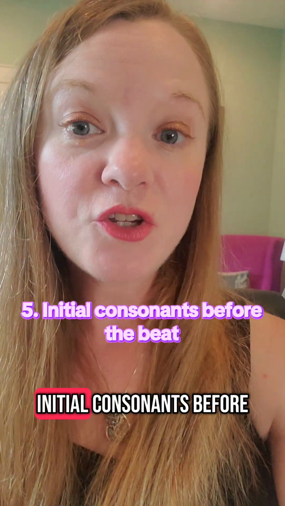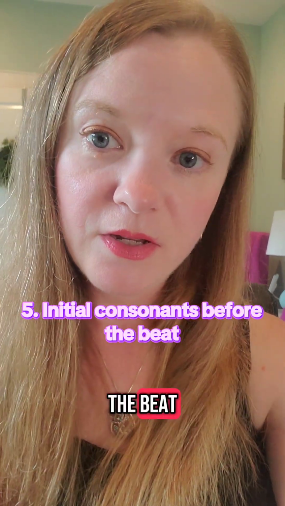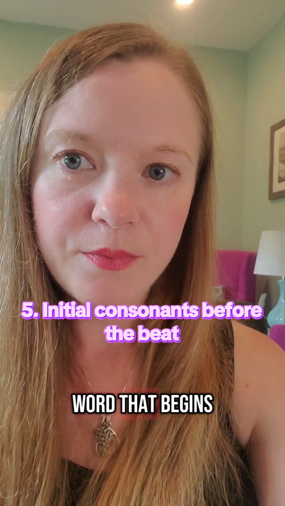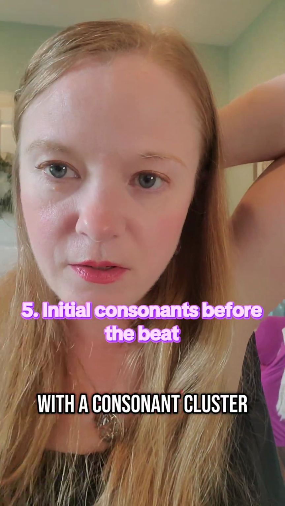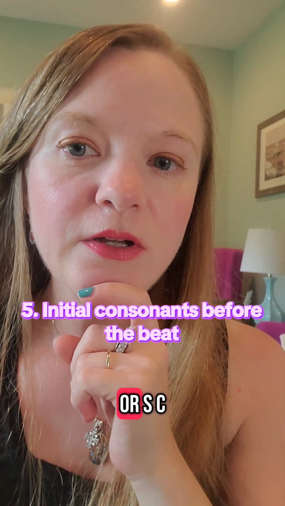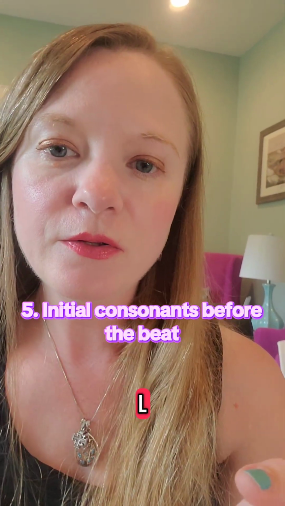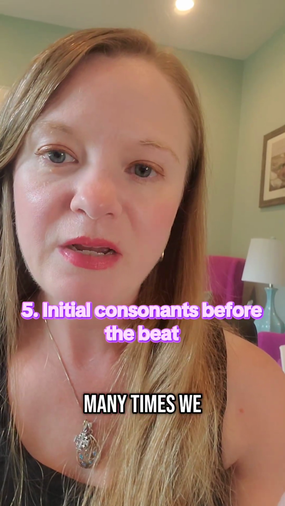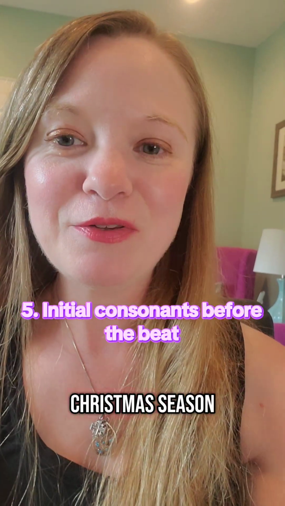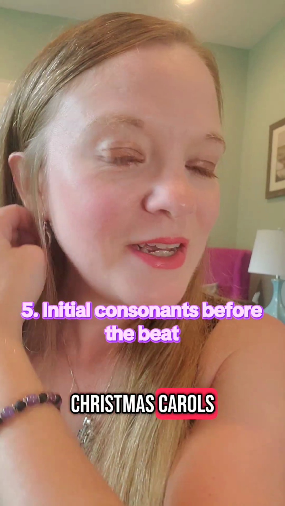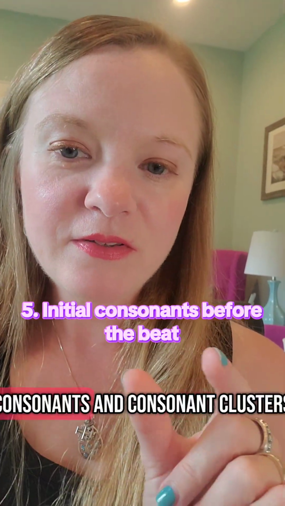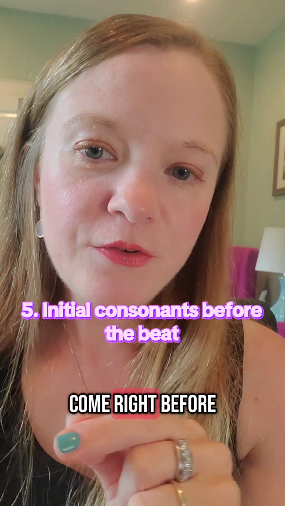So especially if you have a word that begins with a consonant cluster, like an STR or SCR or a GL or something like that. Think about how many times we say the word Gloria in the Christmas season and all those Christmas carols. You want to make sure that those consonants and consonant clusters come right before the beat.